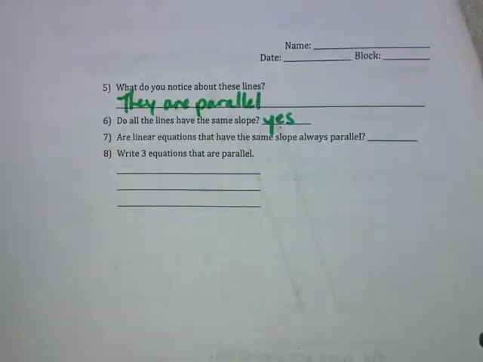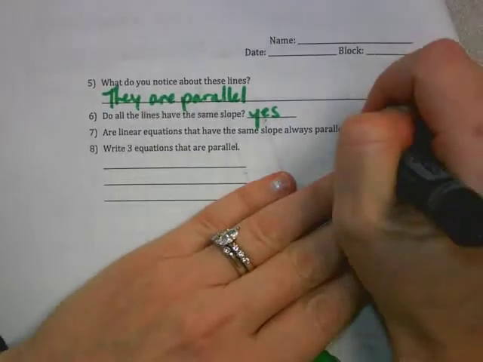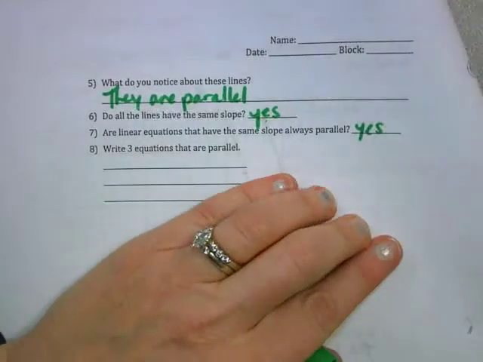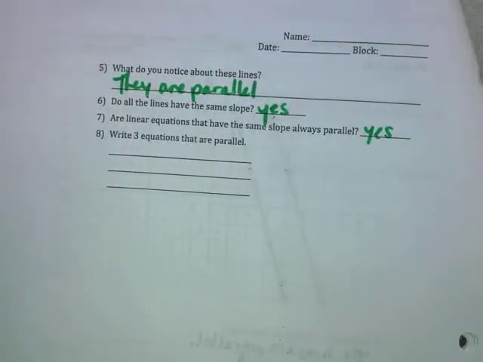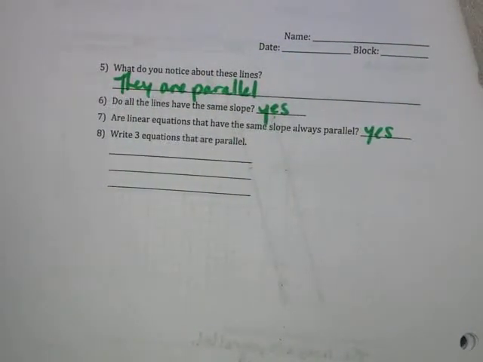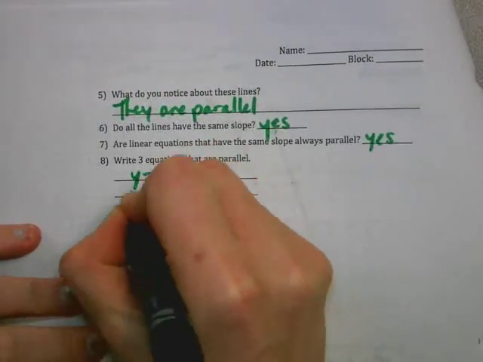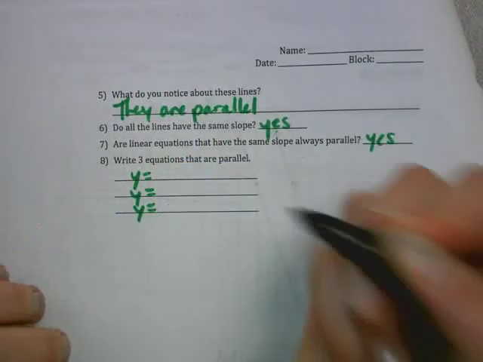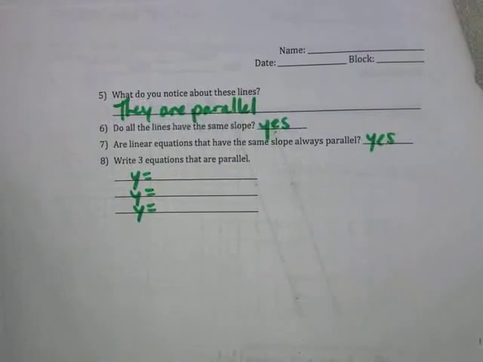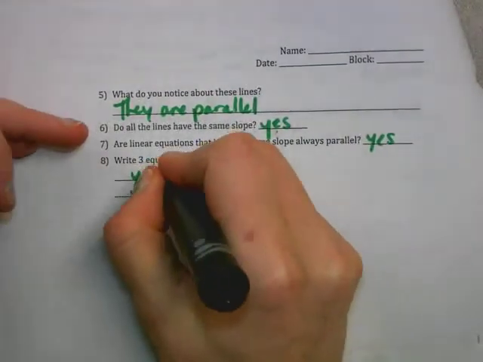Are linear equations that have the same slope always parallel? Yes, as long as the y-intercepts are different. If it was the same y-intercept, it would be the same line. So then it says write 3 equations that are parallel. You're going to pause it right now. You're going to write 3 other equations that are parallel.